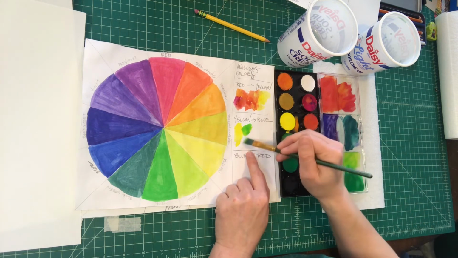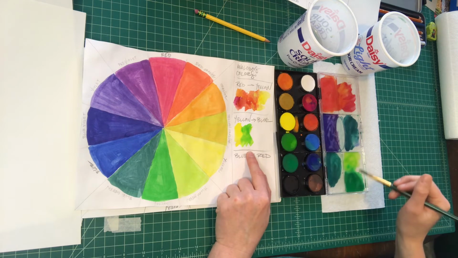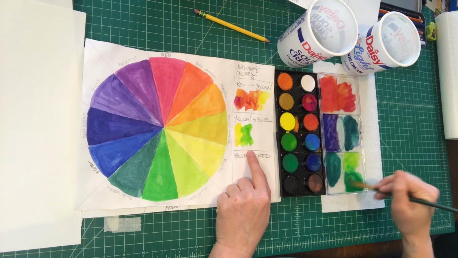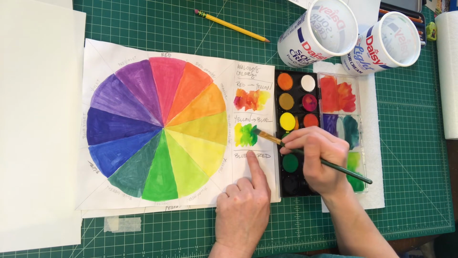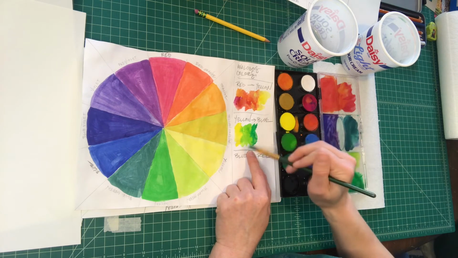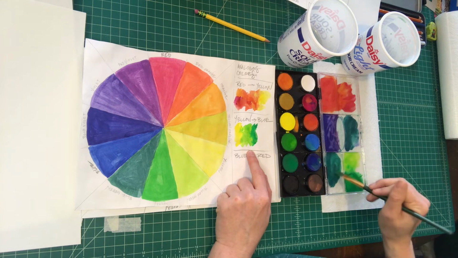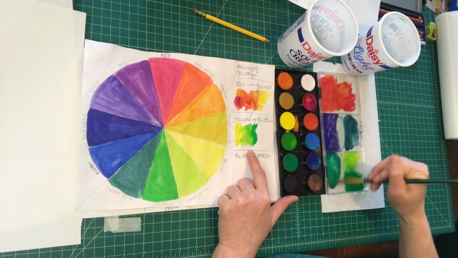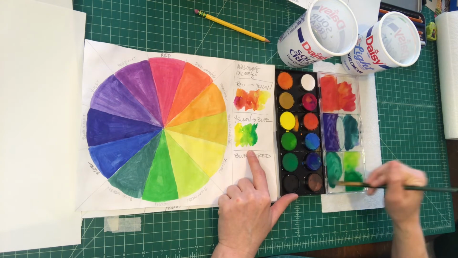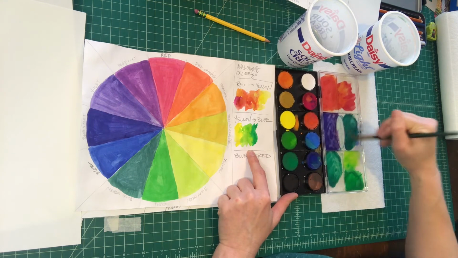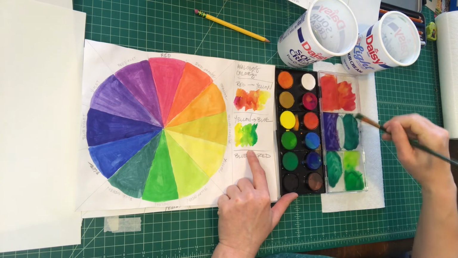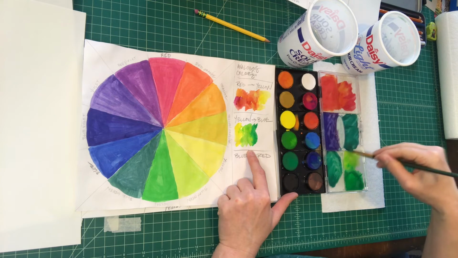Let's take some of this and some green. Ooh, this is looking much more like a gradient. And then get some of this. I want something that's a little more blue on this continuum.